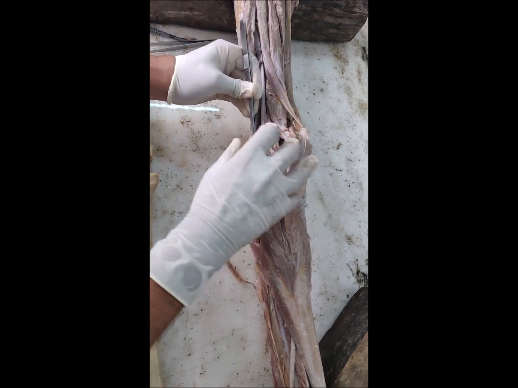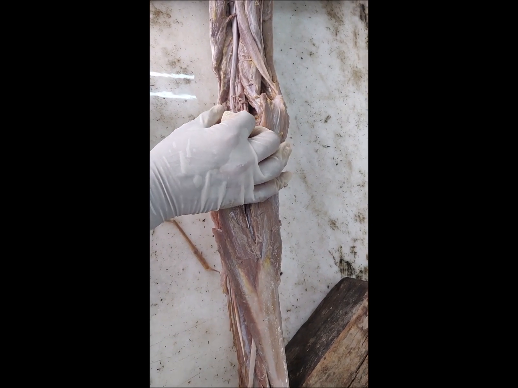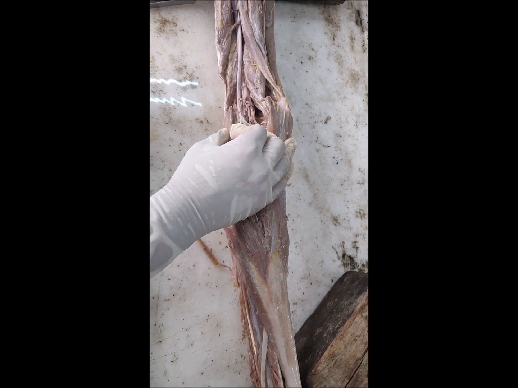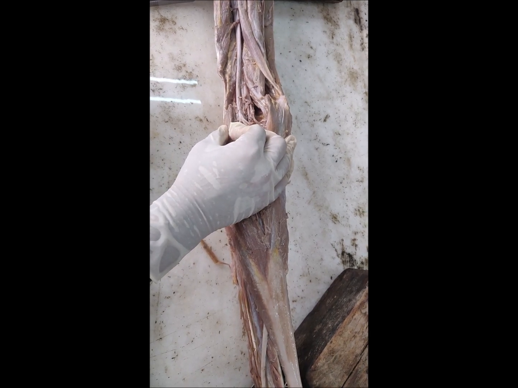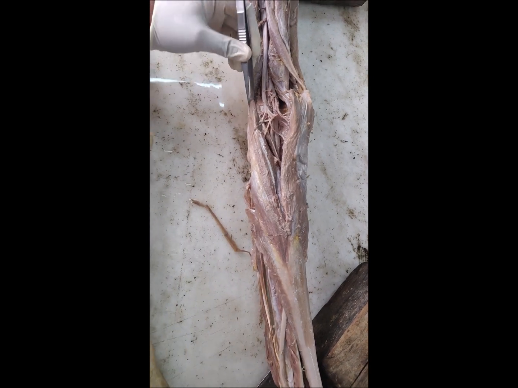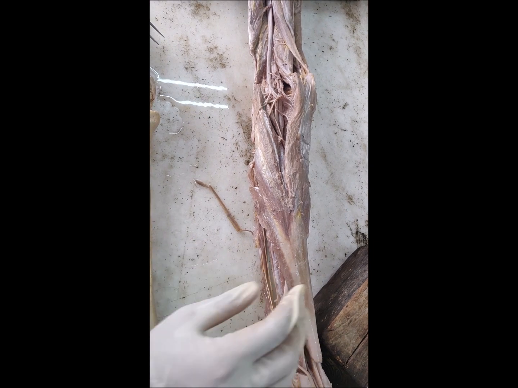The lateral head of the gastrocnemius arises from the lateral supracondylar ridge. It also arises from the capsule of the knee joint, and from the lateral surface of the lateral condyle of the femur. So this is about the origin of the medial and lateral heads of the gastrocnemius.